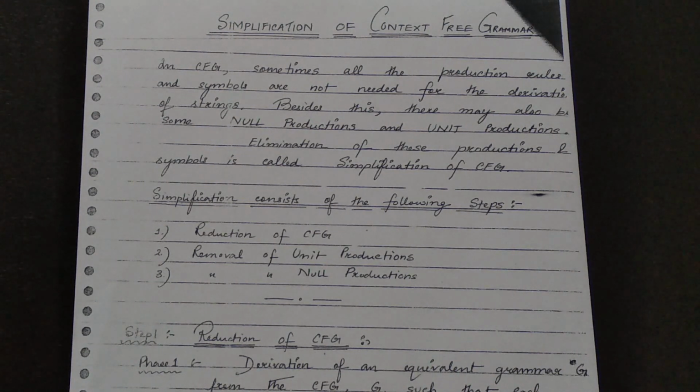So generally in a context-free grammar, what happens? Sometimes, among all the production rules of the form alpha tends to beta, some symbols are not needed for the derivation of a particular string. If they are not usable at all, they should be reduced or eliminated in order to get a set of terminal symbols; those production rules are useless. To remove those useless productions, we'll be covering this particular topic.